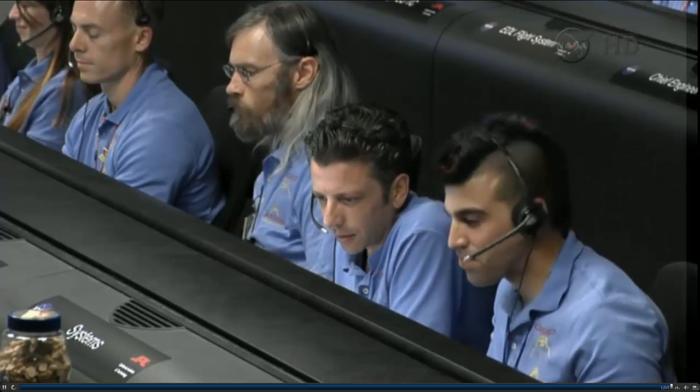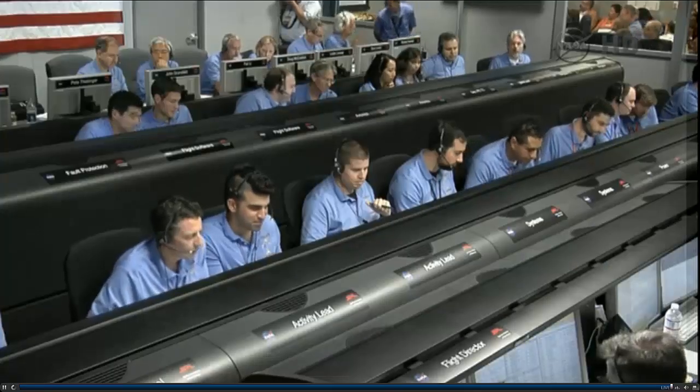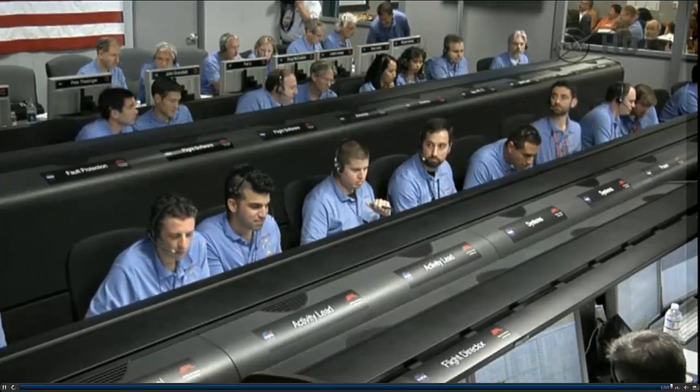Pyro electronics that are used to activate many of the devices that are going to be used to cut the cruise stage, and a lot of the separation events during EDL, have been armed. Nav is confirming that we are starting venting. HRS vent has started. And flight EDL, we're firing our first pyros to vent the HRS system.